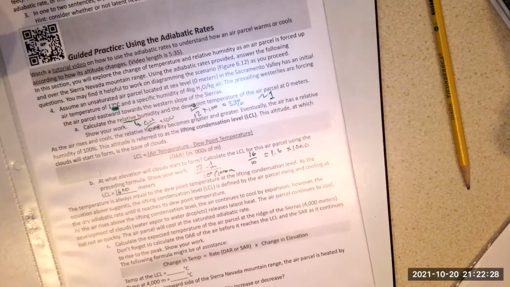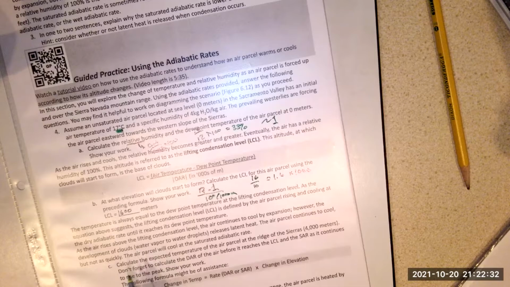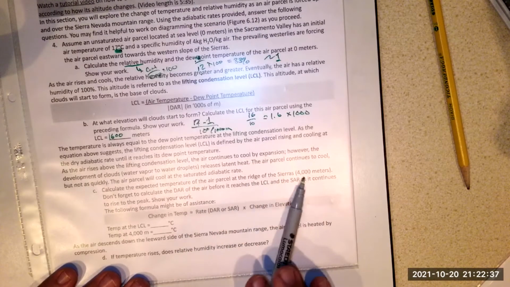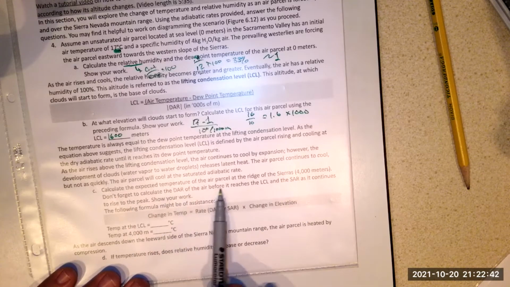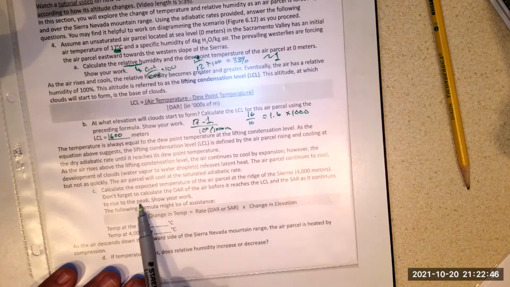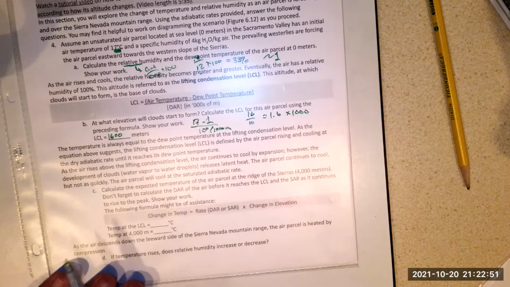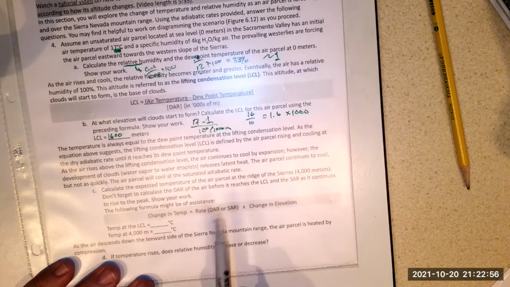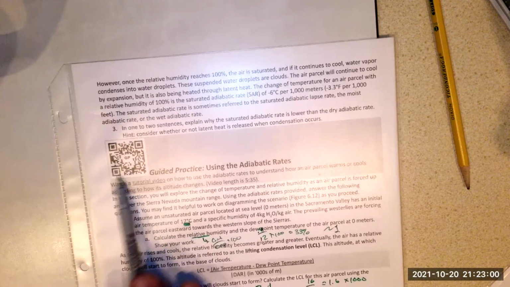So this is just max in this particular case. All right, so then the next thing it asks us to do is calculate the expected temperature of the air parcel at the ridge, which is 4,000 meters. Don't forget to calculate the dry adiabatic rate of the air before it reaches the lifting condensation level and the saturated adiabatic rate as it continues to rise to the peak. If you don't understand what these words are, look at the other video that I already made where I talk about lifting condensation level, saturated adiabatic rates, and things like that, or you can watch this guided practice video by scanning this QR code.